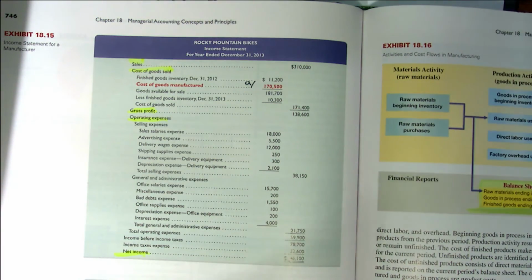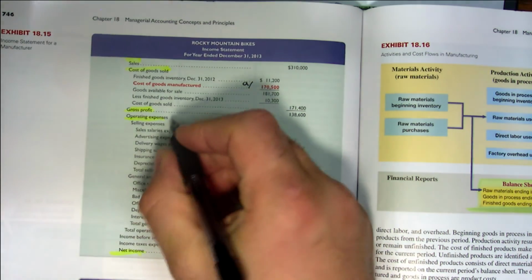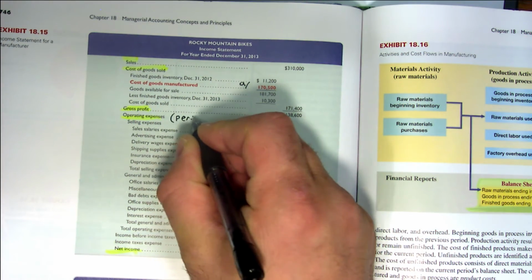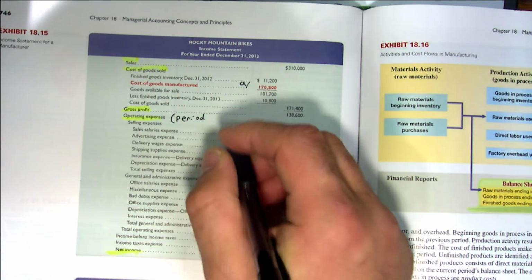Now, another thing I want to point out on this income statement is these operating expenses, these are where we put our period costs.